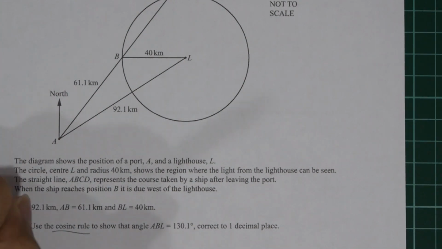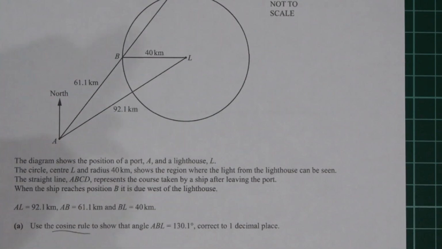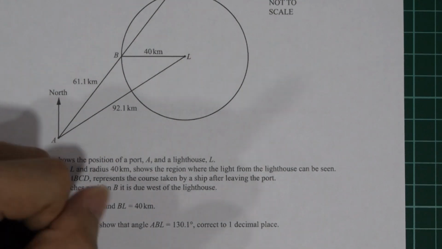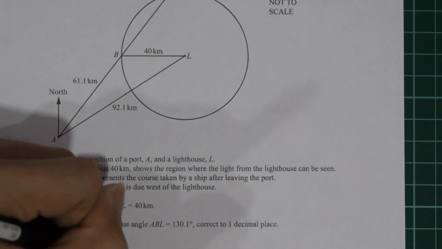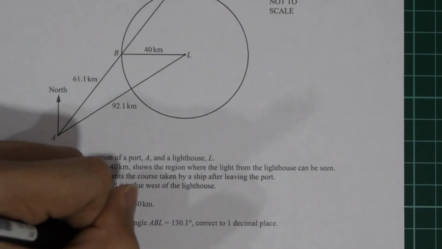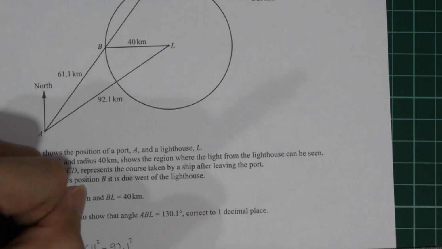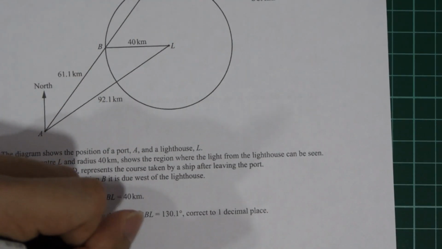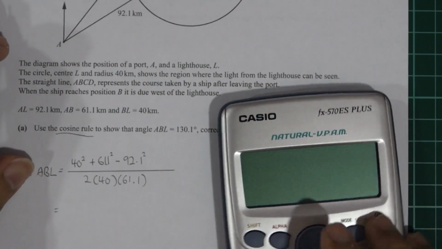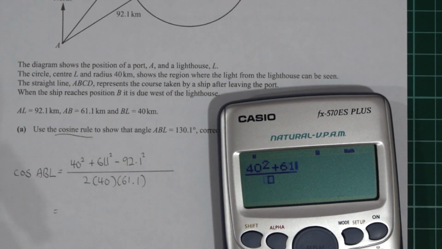So as for the following question, it's quite straightforward. As mentioned in the question, use cosine rule. By doing so, keying in everything in the formula, then you can prove that angle ABL is actually 130 degrees.